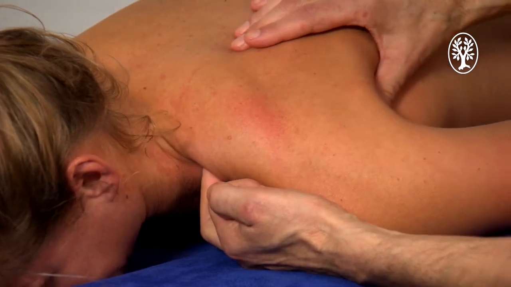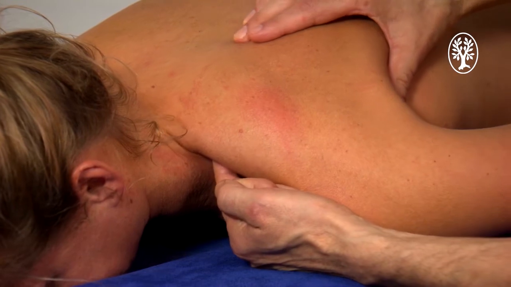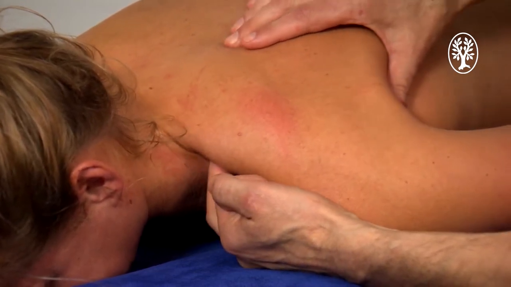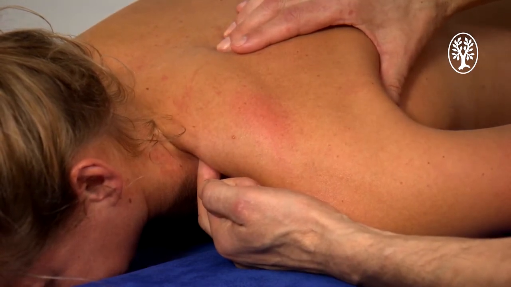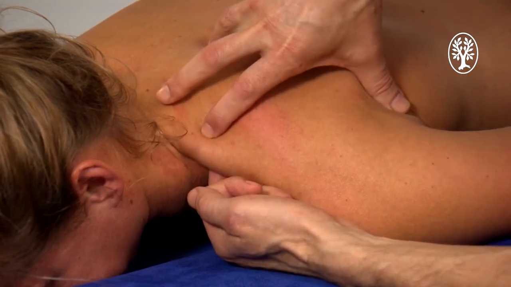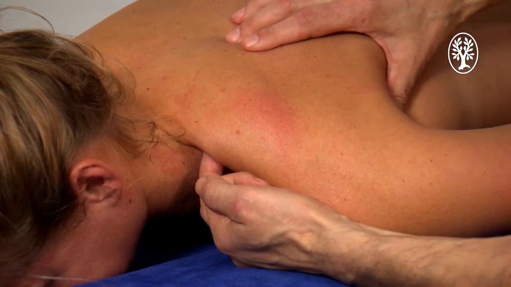By pushing the scapula cranially and caudally, alternatingly, I feel the superior angle of the scapula, bony, hard, coming towards the middle finger of my left hand. So I am now anterior to the trapezius margin at the superior angle of the scapula.